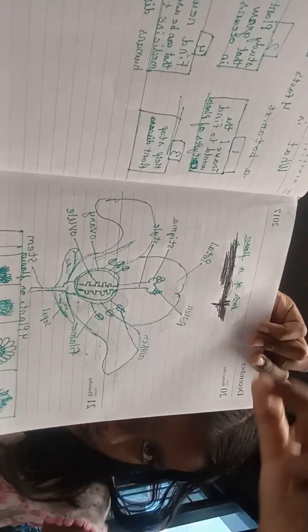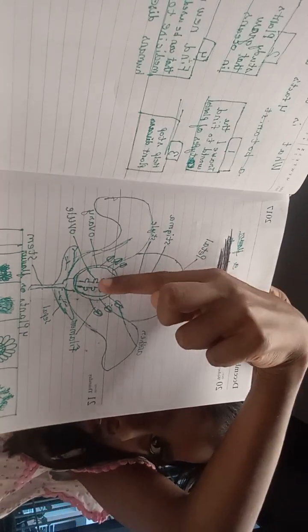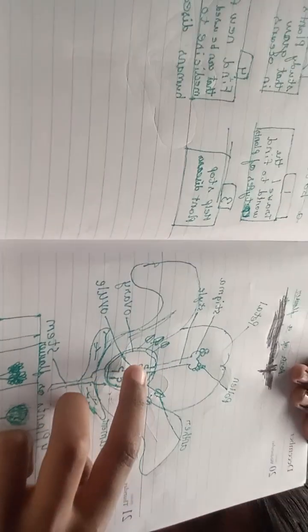So for the pollinator, I will take a butterfly. When a butterfly is coming to pollinate, its mouth will go inside here. Here, all the, what we say, nectar. That's called nectar, which bees go and collect. They go and put their mouth in there, take it out, and that's called honey, right? The same thing. It's sweet nectar in all these white spaces. In there, nectar will be.